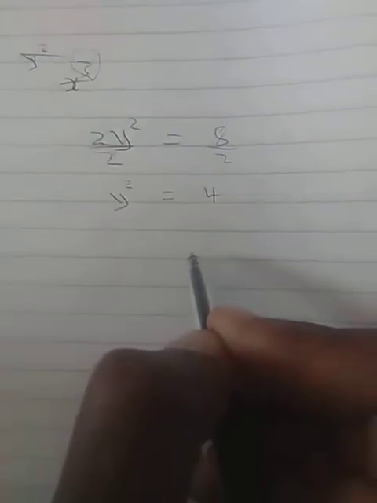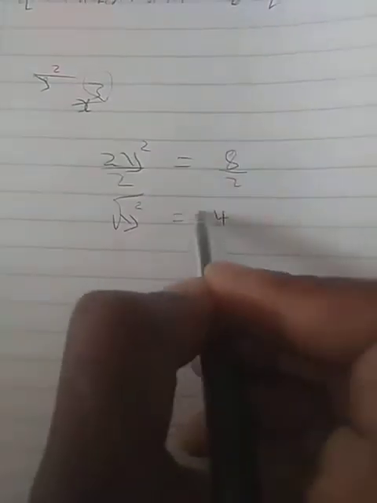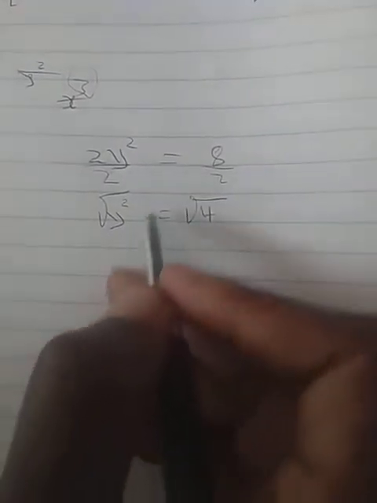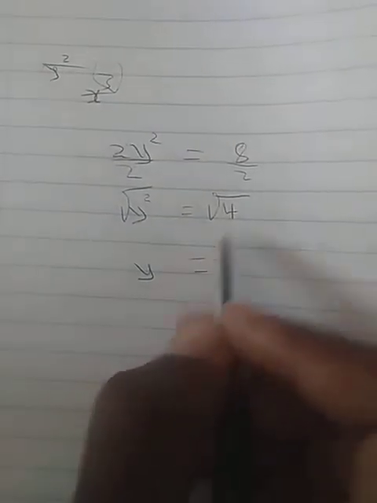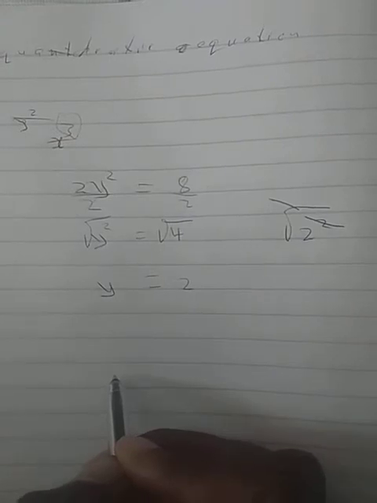All right. What do we do from here? We just square root everything. So the square root of y squared is y. The square root of 4, because 4 can be written as 2 to the power 2. Do you see? So that would mean this square root cancels this one. Okay, so the answer is 2. So your answer is 2. Okay.